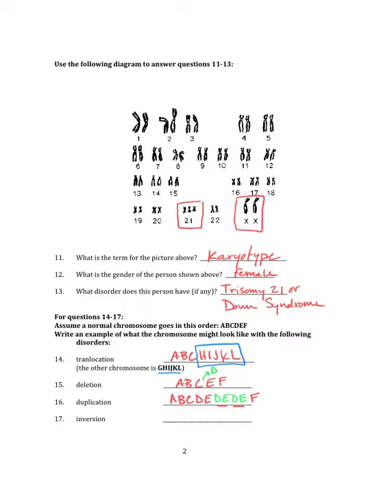And then the last one, inversion, remember, is if a chromosome gets copied backwards. And so this is when the letters are in the wrong order. So here you can see, instead of saying A, B, C, D, E, F, the new copy is backwards. It says F, E, D, C, B, A, because it was inverted or copied backwards.